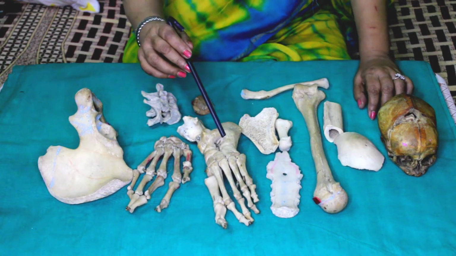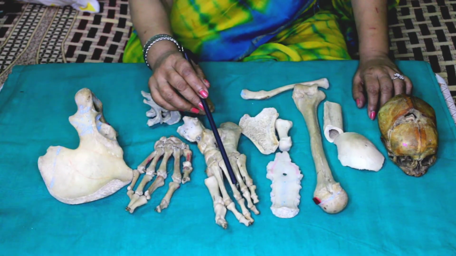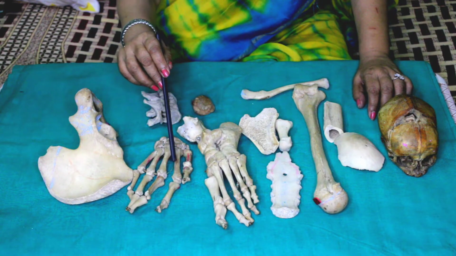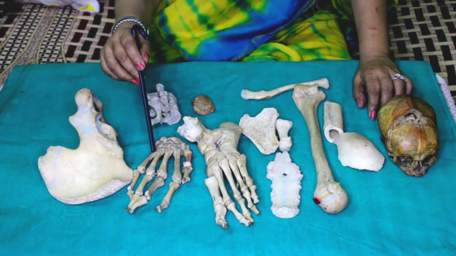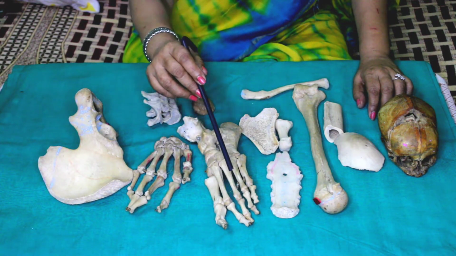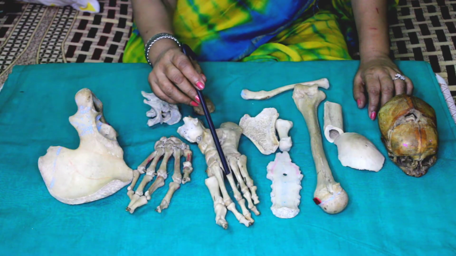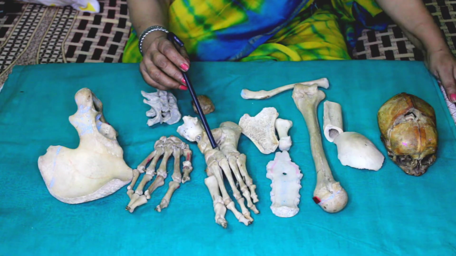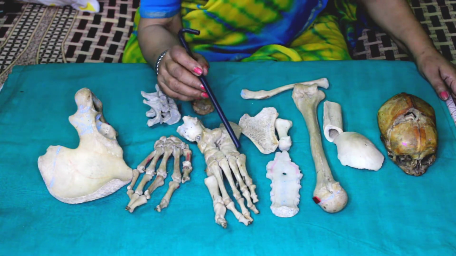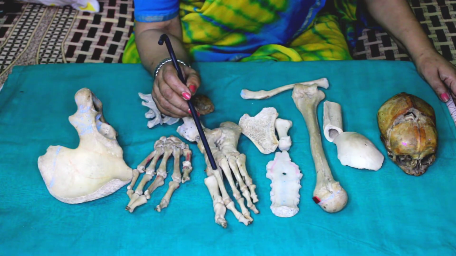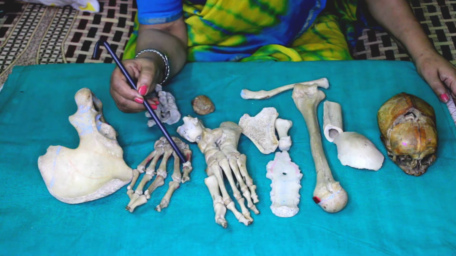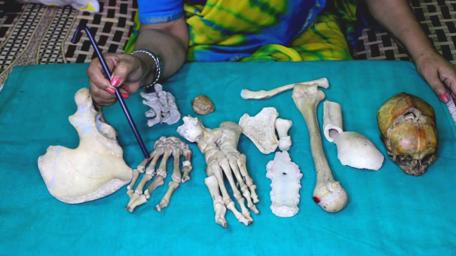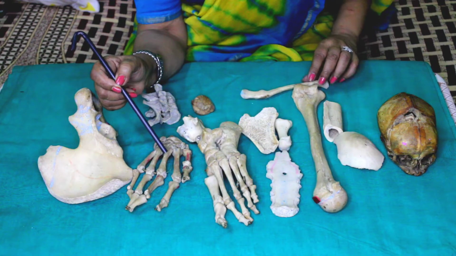Now another type of long bone is the short long bone, which you will see in the skeleton of the hand and the skeleton of the foot, and this is known as the short long bone or miniature long bone. So the metatarsal and the metacarpal are examples of the miniature long bone.